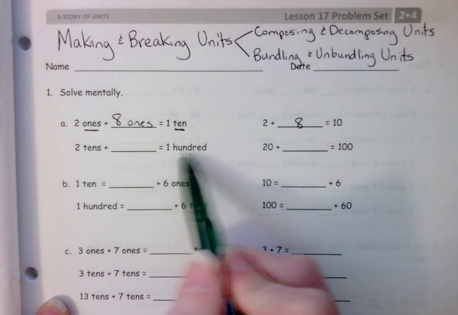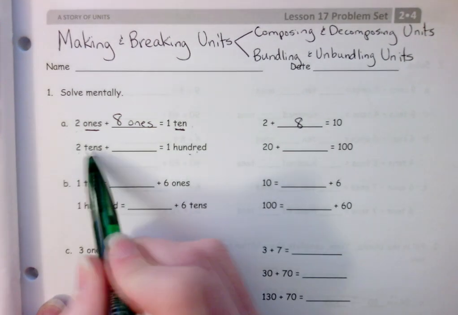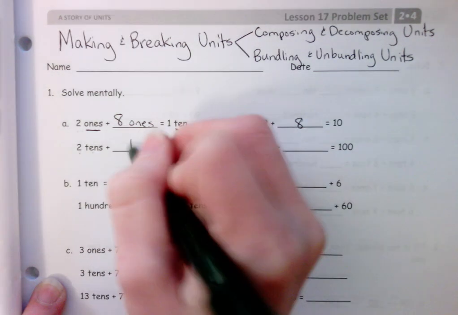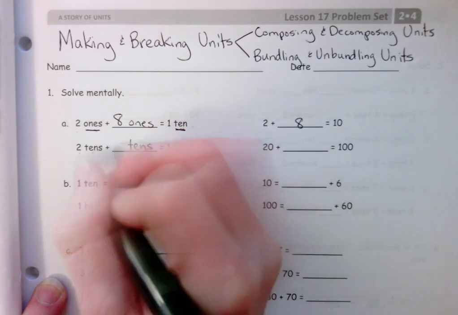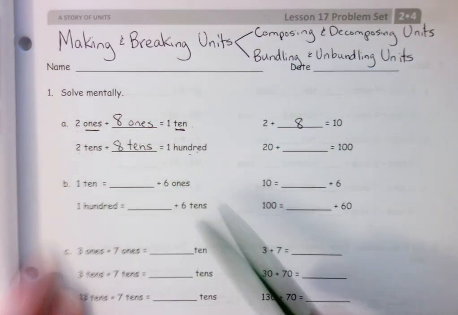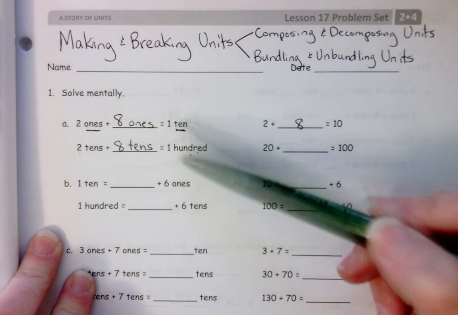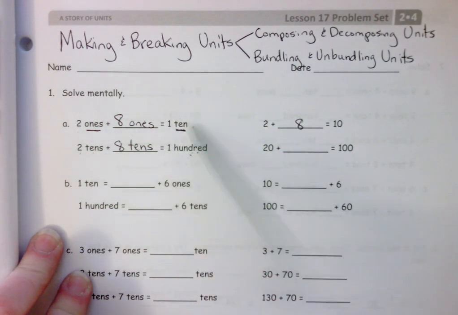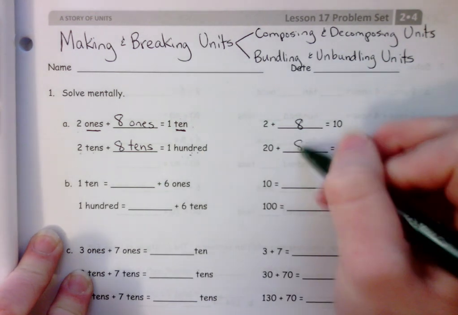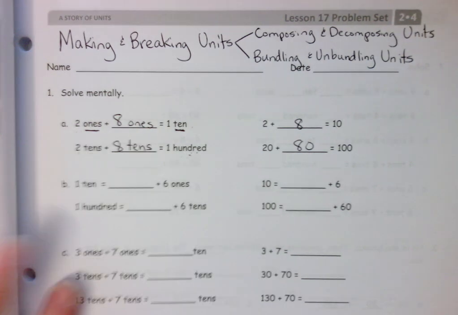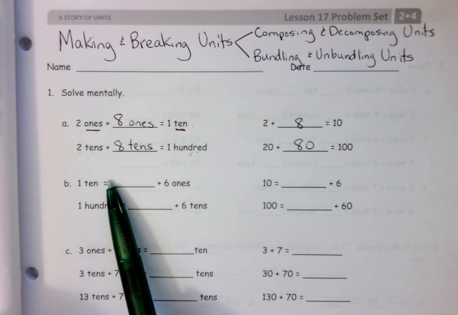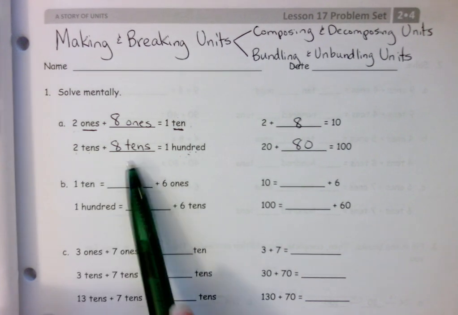So to make 100, if we have 2 tens, how many more tens do we need? Okay, let's think about our tens. 2 tens plus 8 tens equals 10 tens, or 100. We're going to use and parallel this work of building ones into tens and building tens into hundreds. So 20 plus 80 equals 100. That work should be fairly simple for students because they've done this work earlier in the year.